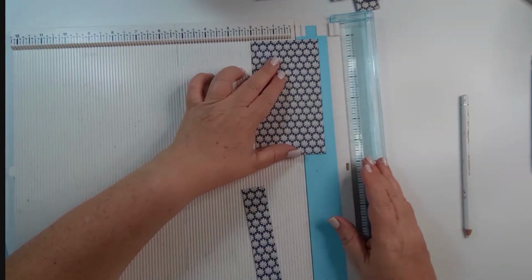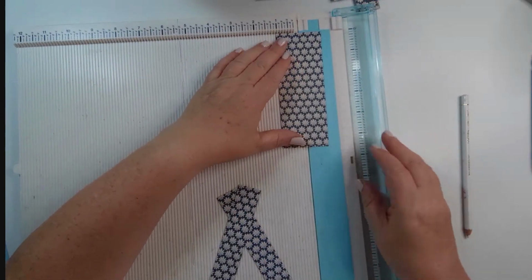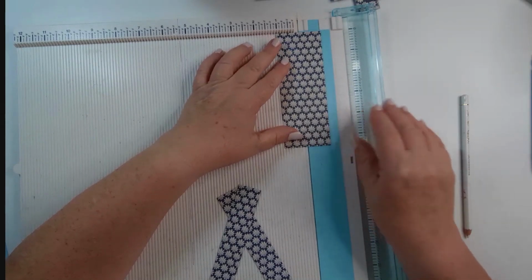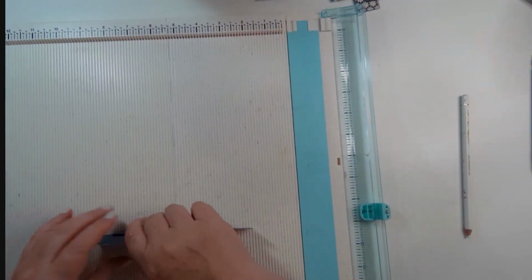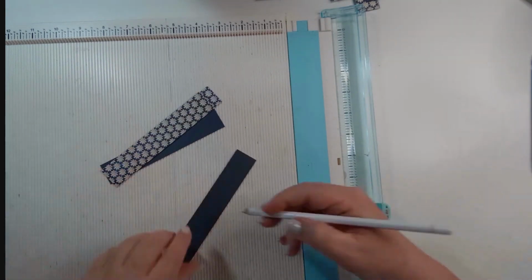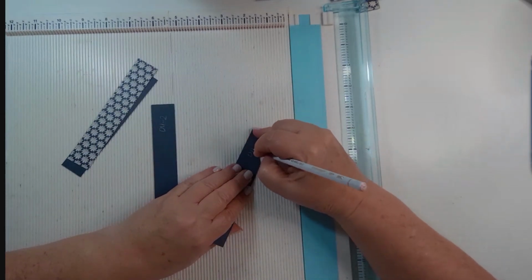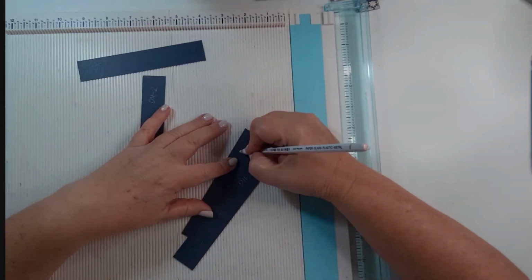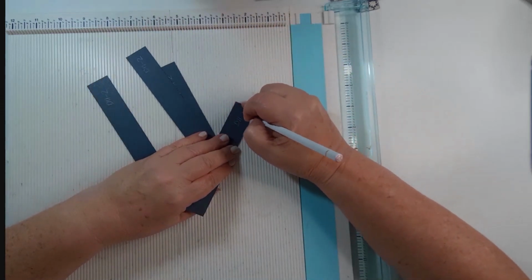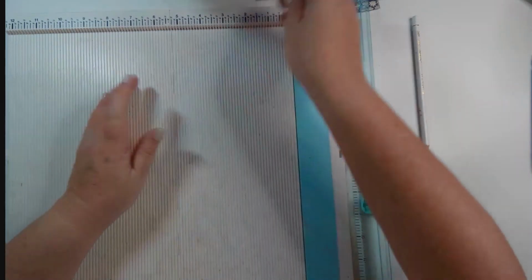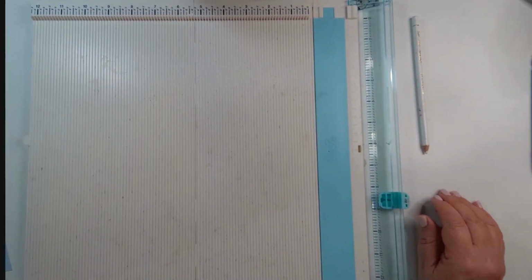One, 2, 3 and 4. And these are D11-2. Okay. Next is page 6.